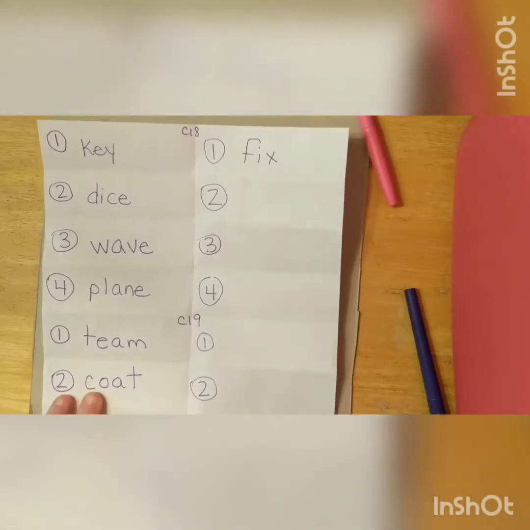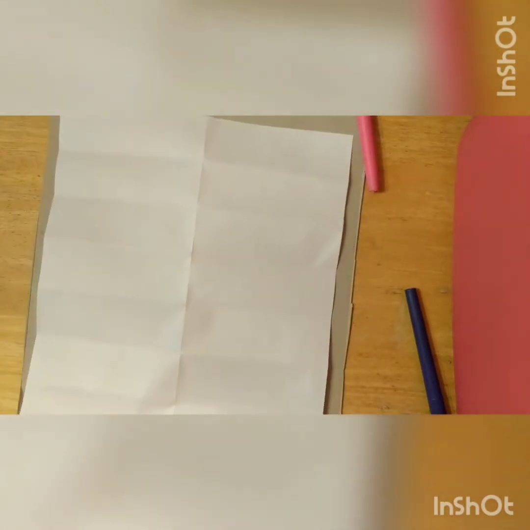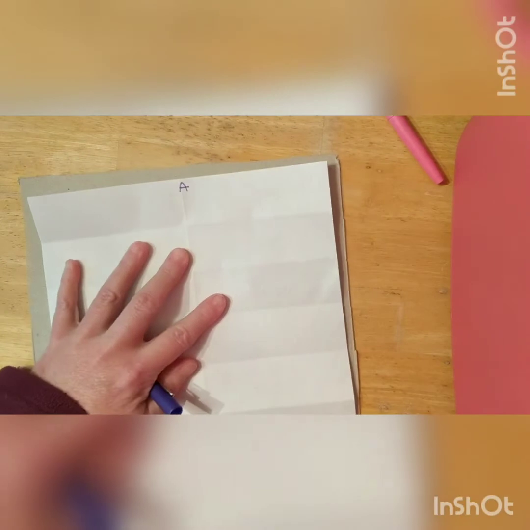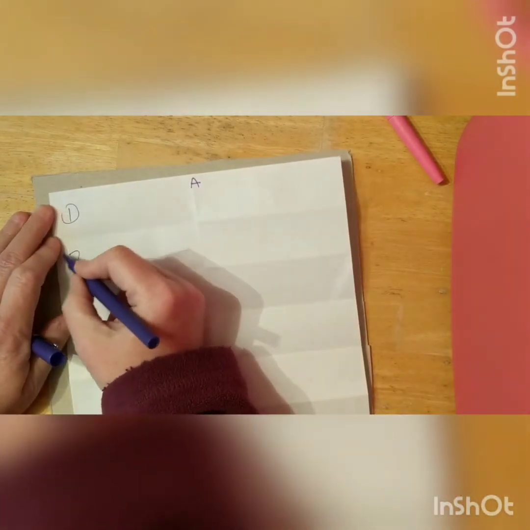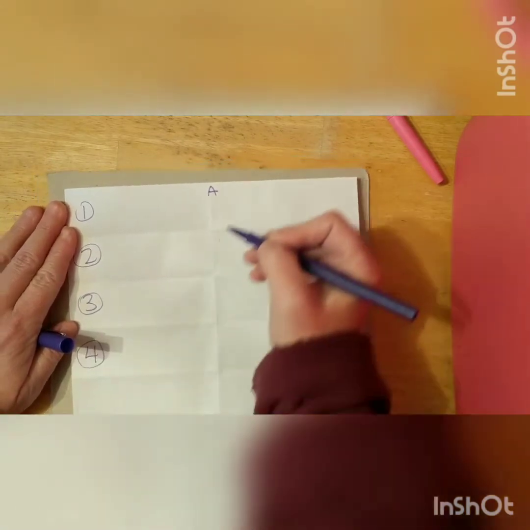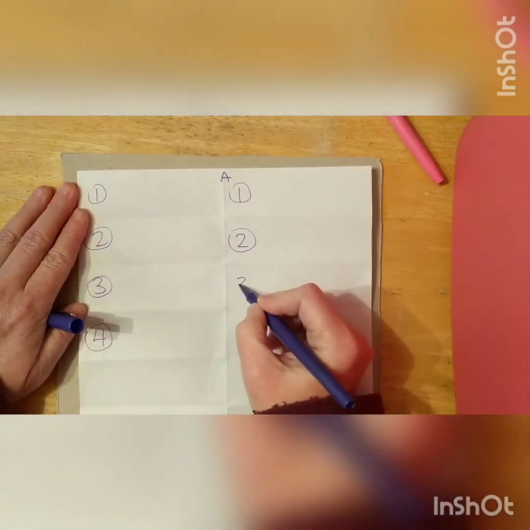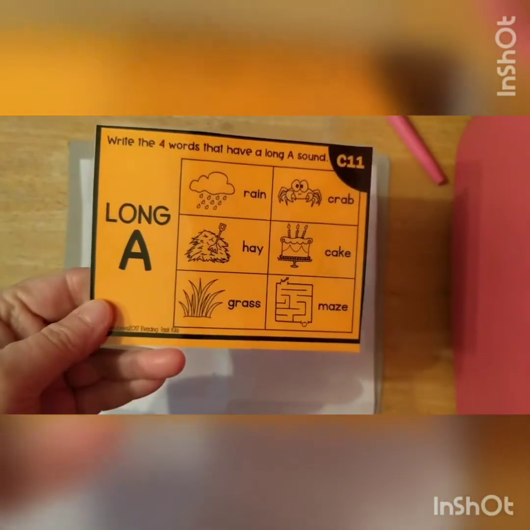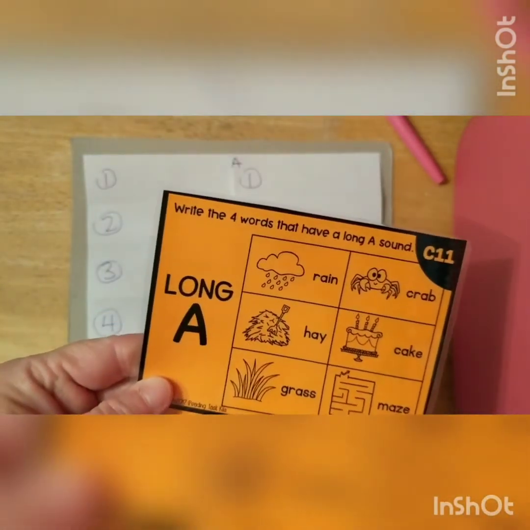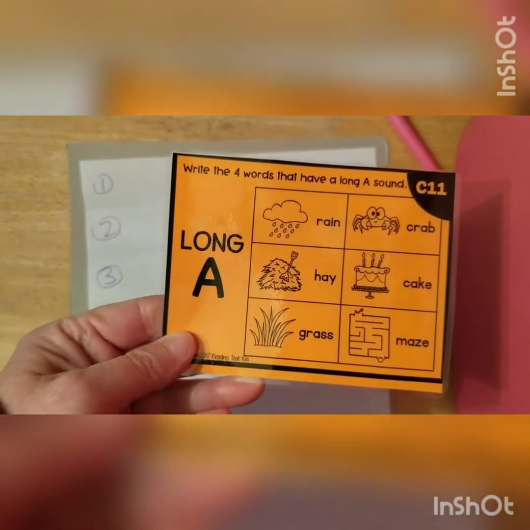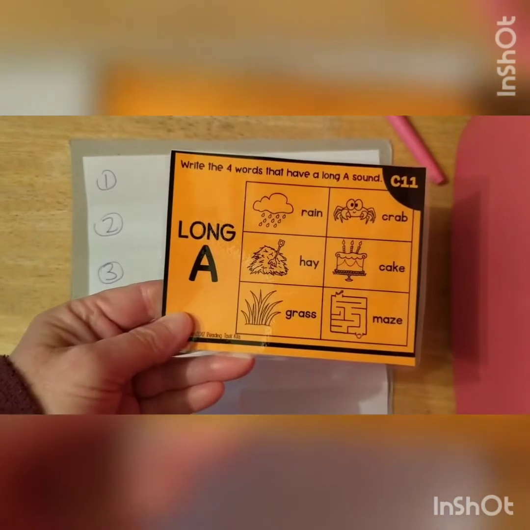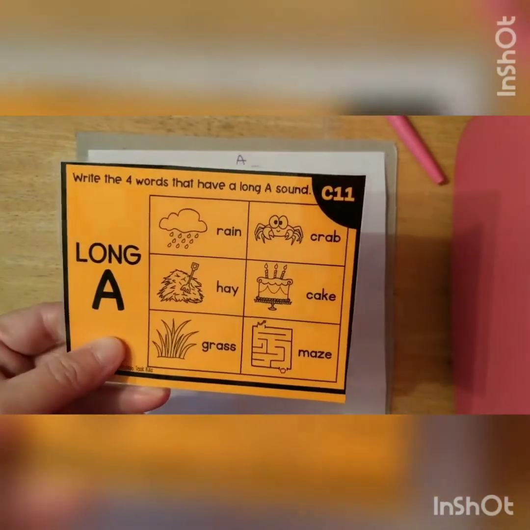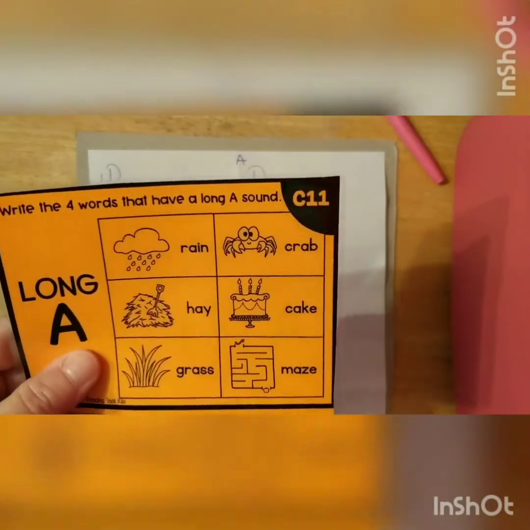We're going to do one more today. So we're going to take our paper that we just had and we're going to just flip it over. Okay, and we're going to write at the top, we're just going to write the letter A. All right, and then we're going to have our 1, 2, 3, 4. Now, this card is about the long A sound. So all we're listening for is this long A. And long A just says A. If it's short A, it says ah. But long A says A. So there's 4 on each side. So that's a hint. So let's look.